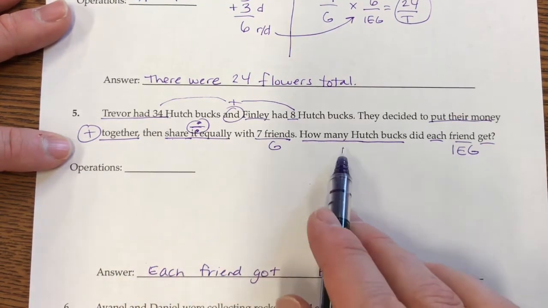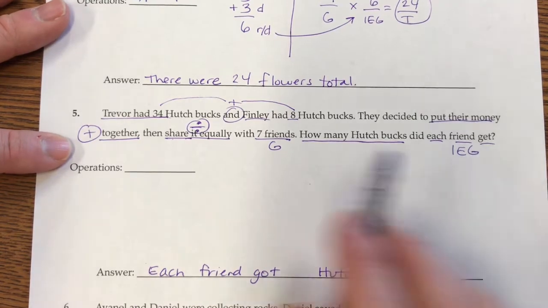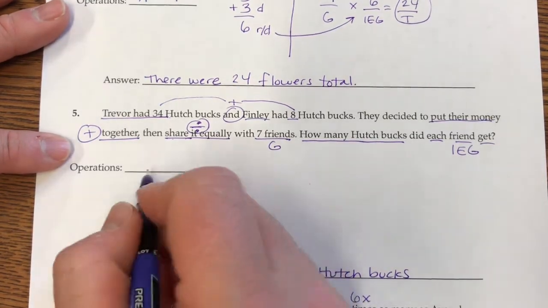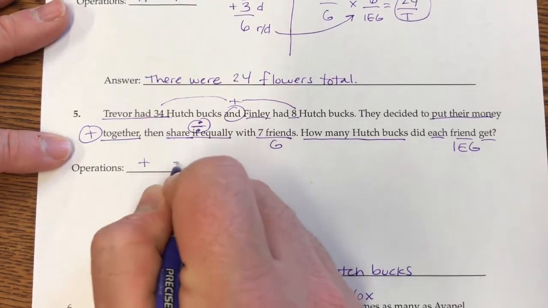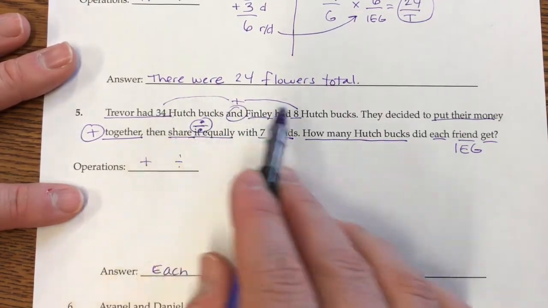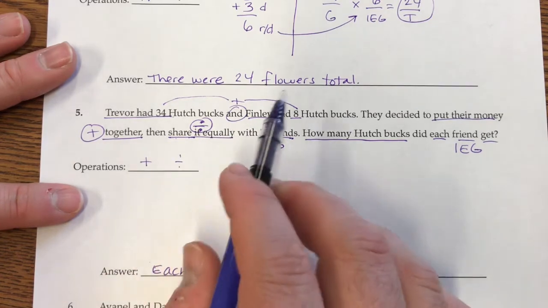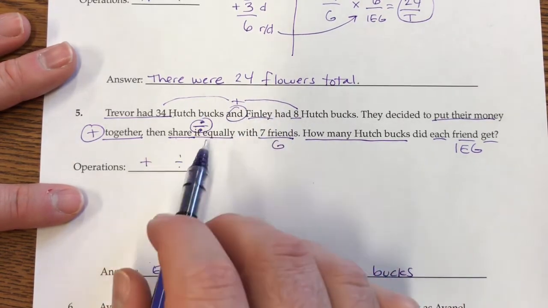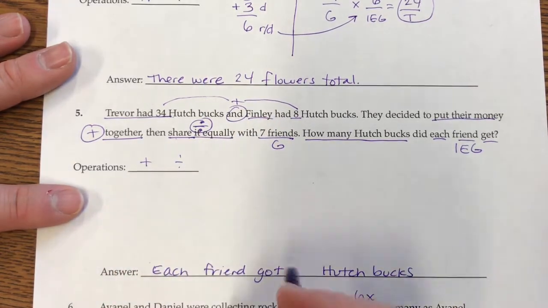With 7 friends, how many hutchbucks did each friend get? So you can see my codes there. All right, so we can see that we're adding and dividing. We obviously need to add first to find out how many hutchbucks we have so that then we can get 1 number to share with our 7 friends.